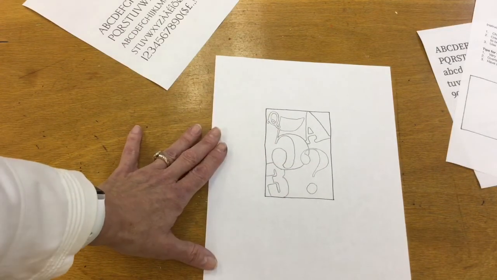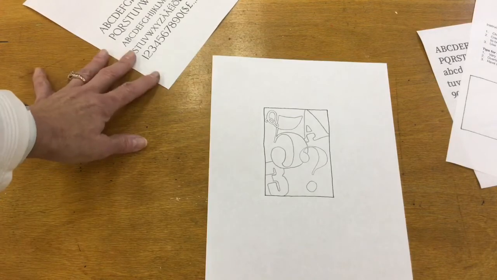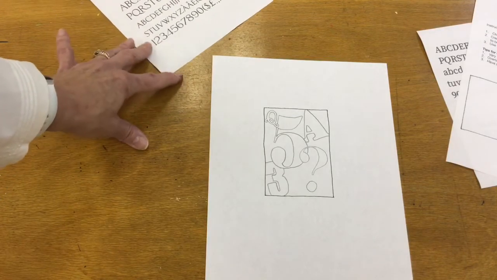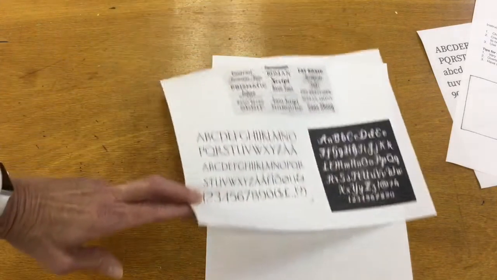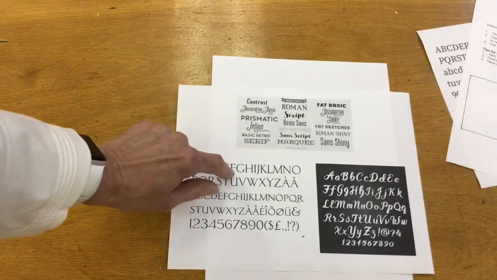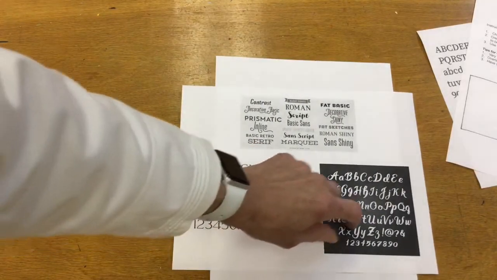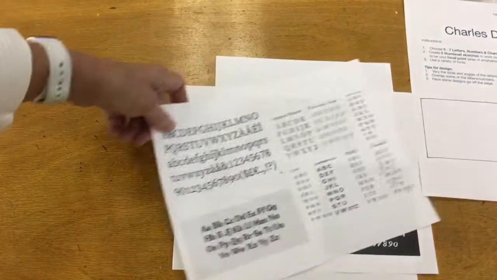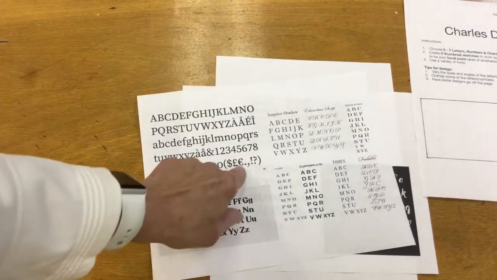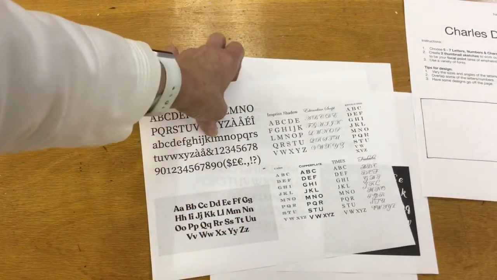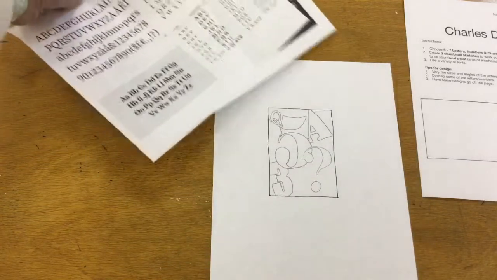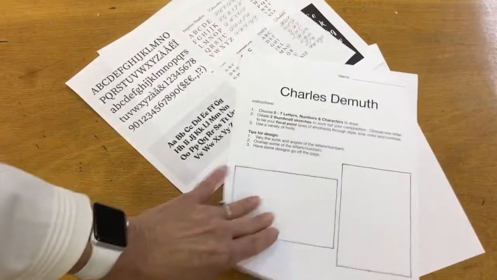All right? So just think about some ideas. Be creative about how you can put some of those together. And use a variety of fonts too. Like you might want to use a capital letter from this one, a lowercase letter from this one, and a symbol from this one. You know, think about stuff like that. All right? Have fun with it. And we're going to get 2 designs done.